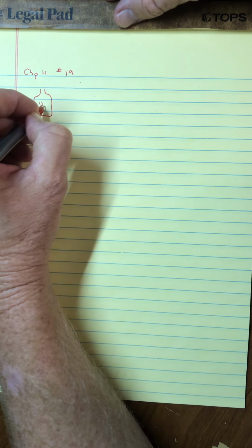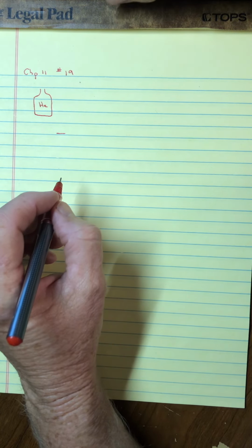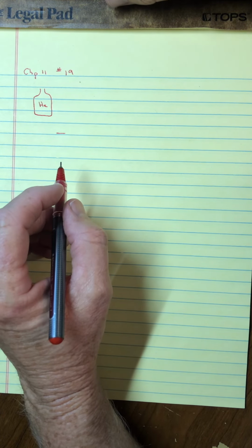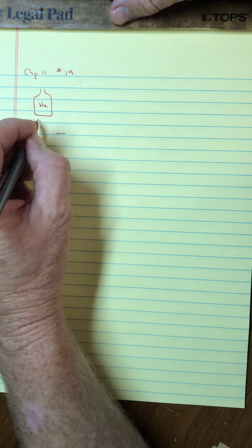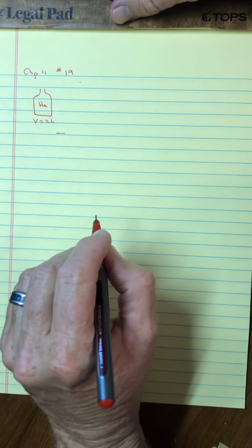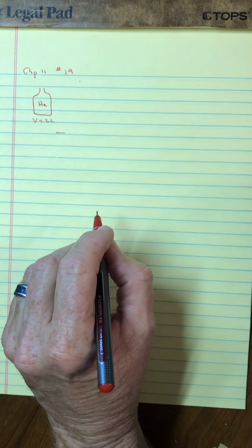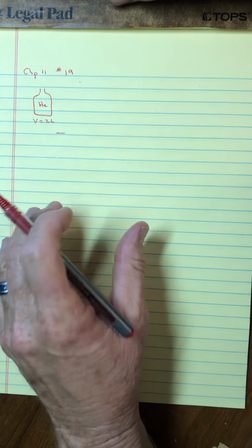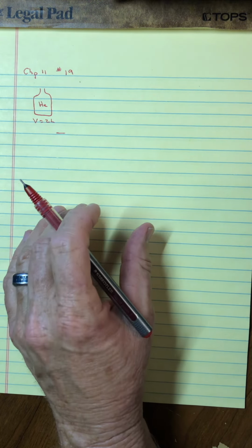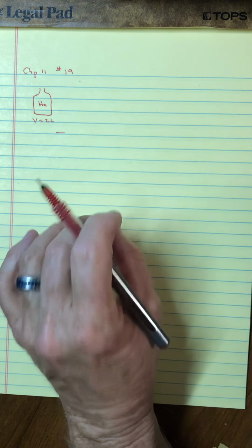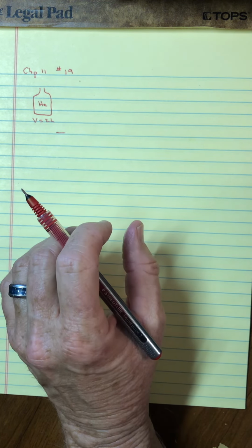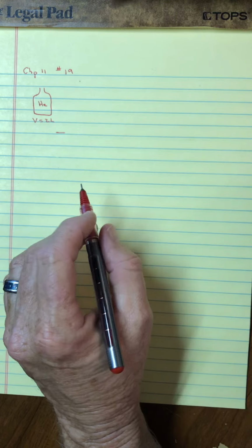So here's helium under a lot of pressure. It says under 100 atmospheres, and it has a volume of 2 liters. It says how many balloons can this bottle fill up if each balloon has a volume of 1 liter and a pressure of 1.25 atmospheres.